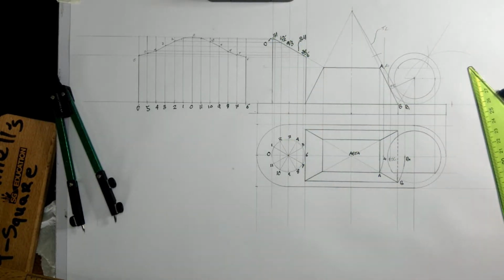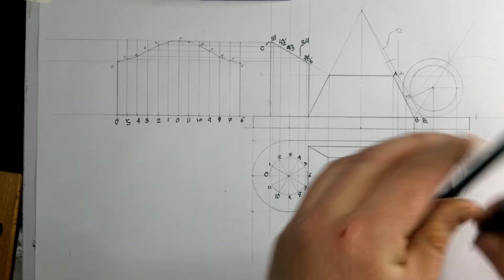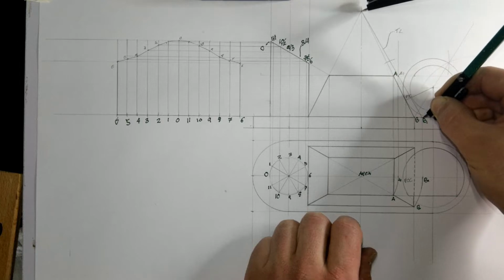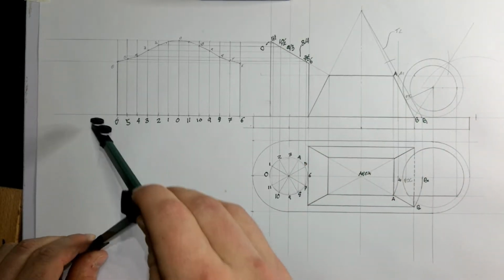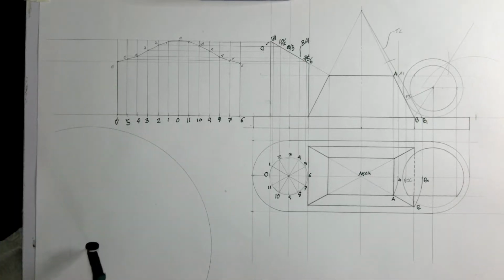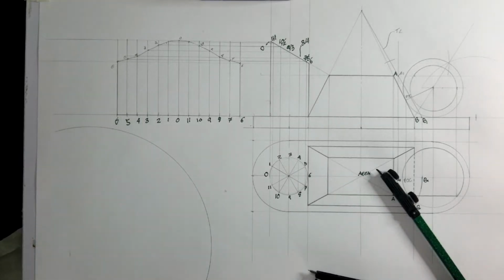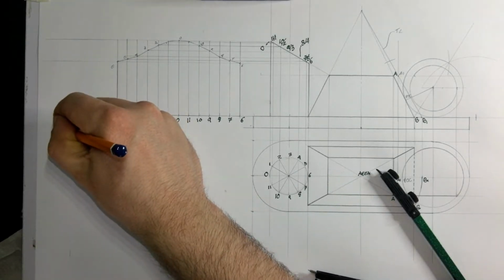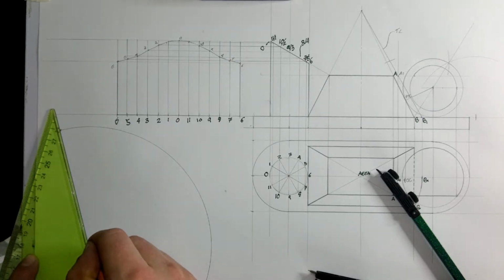Now we're going to take this true length and develop our surface. So I'm going to take my compass here in elevation and set it to the true length of the edge of the pyramid. I can bring it out here into space, set it wherever I want, and swing a big arc here with the radius of the true length of the edge of the rectangular base pyramid before it's cut. Now I'm going to pick a point on this arc wherever I want, and join it back to the centre of that arc.